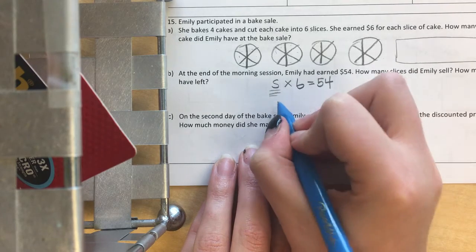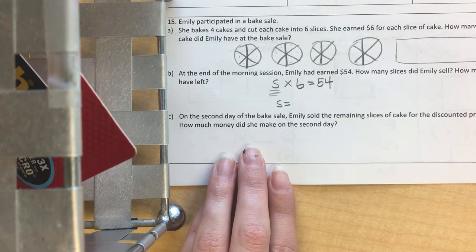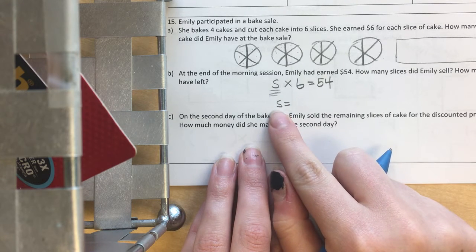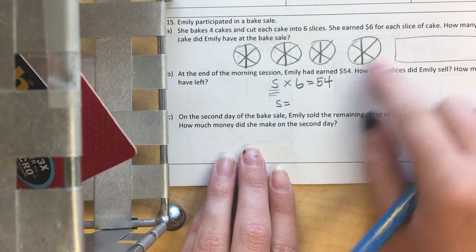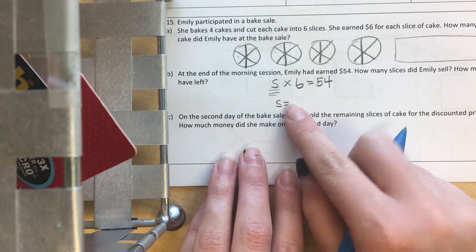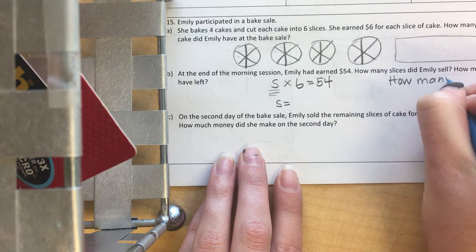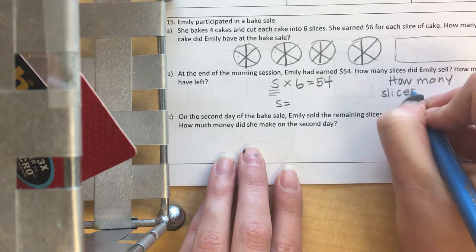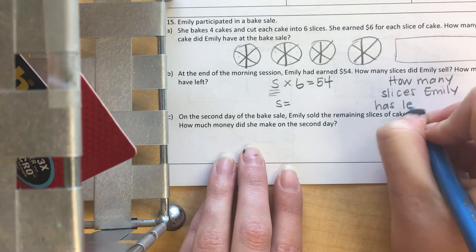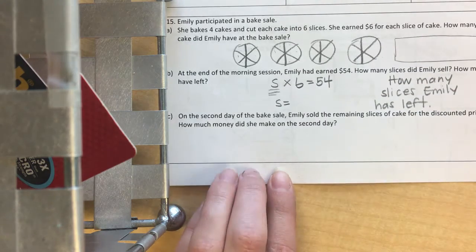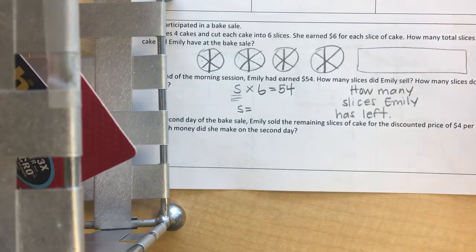So we need to solve for S. Then, once you have S, you're going to see how many she has left. So you're going to take your answer from part A and subtract S to find how many slices Emily has left. And then I would also suggest writing out a sentence just to, again, support your answer.